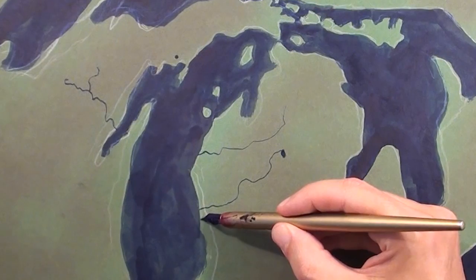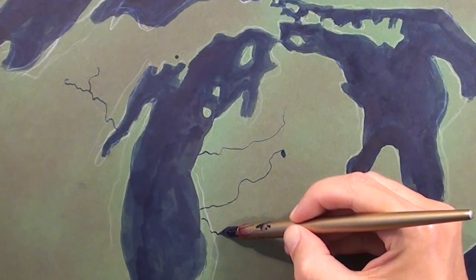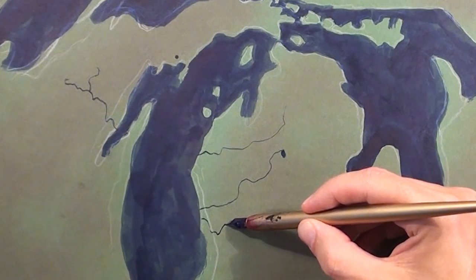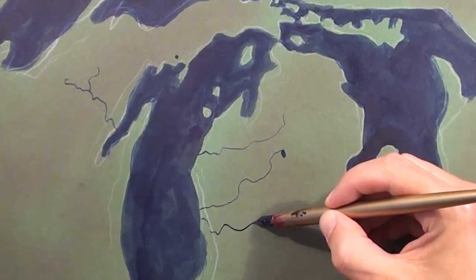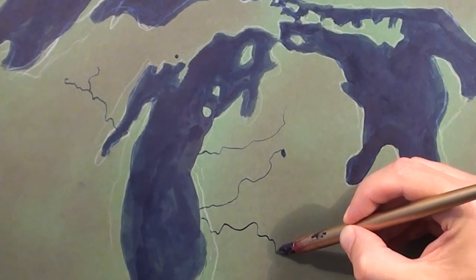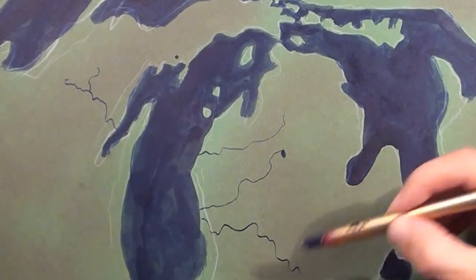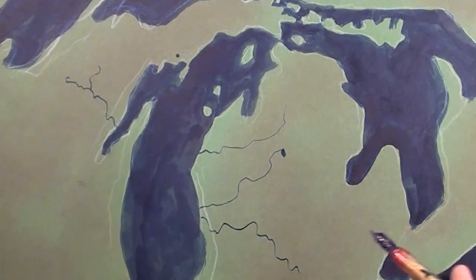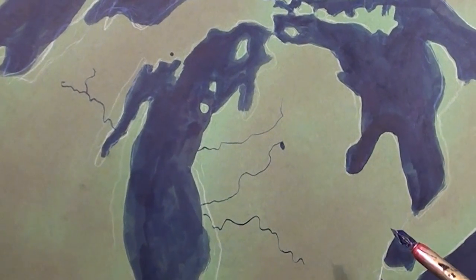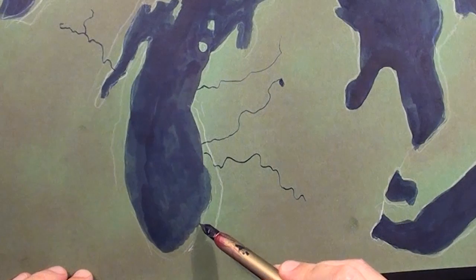Then we have the Grand River, Grand Rapids, Lansing, something like this. And to the south we have St. Joseph River.